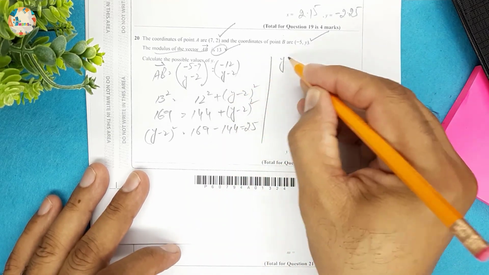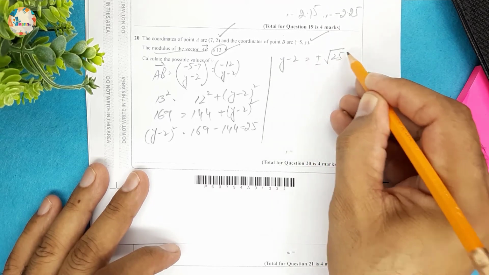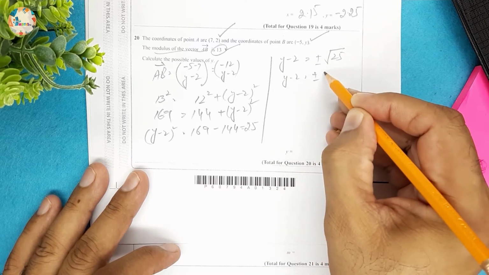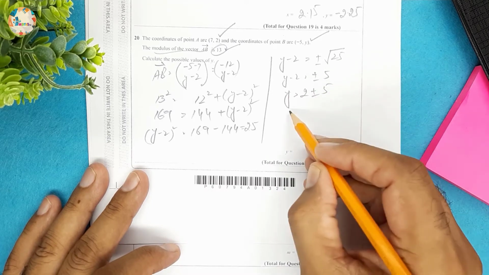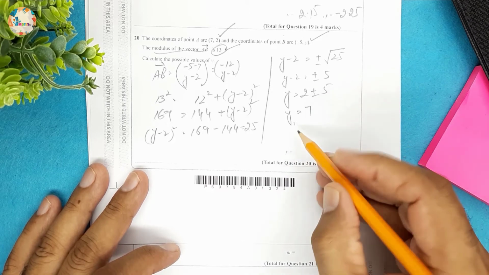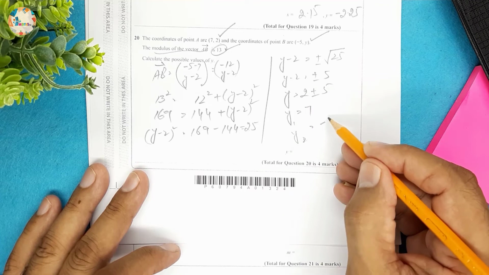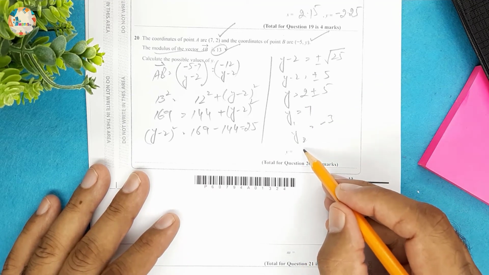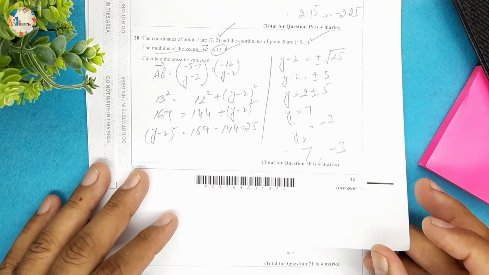This implies y minus 2 is equal to plus minus root 25. So y minus 2 is equal to plus minus 5. So y is equal to 2 plus minus 5. So y can be, if we take positive, 7, and y can be 2 minus 5, so it will be minus 3. So these will be the two values, 7 or minus 3. These will be the two values for this question.